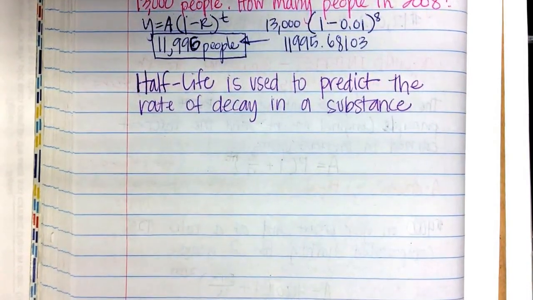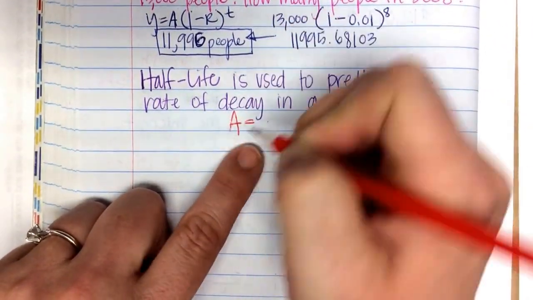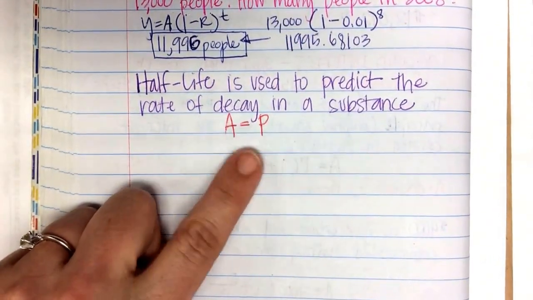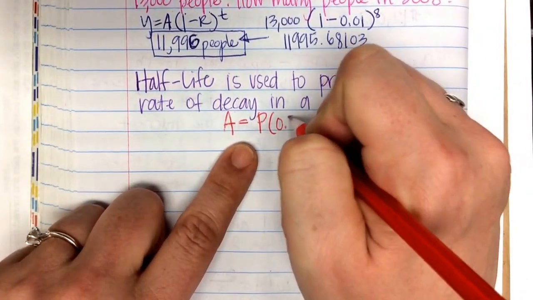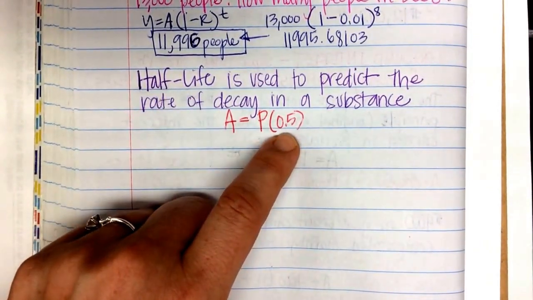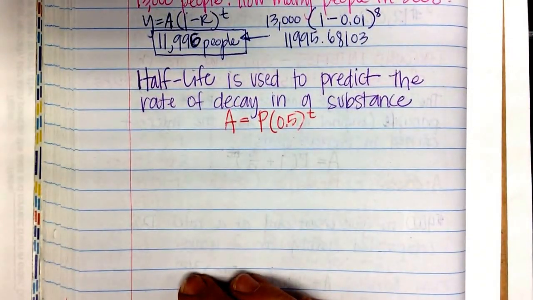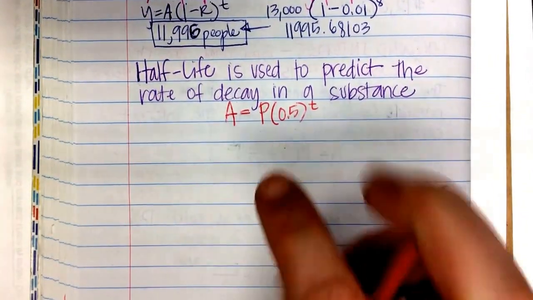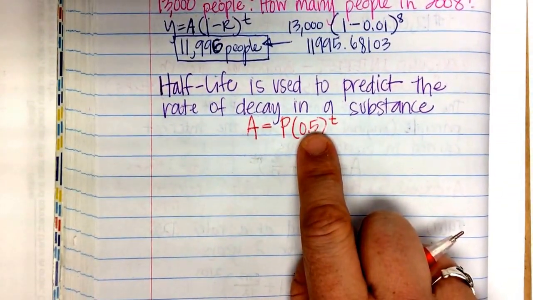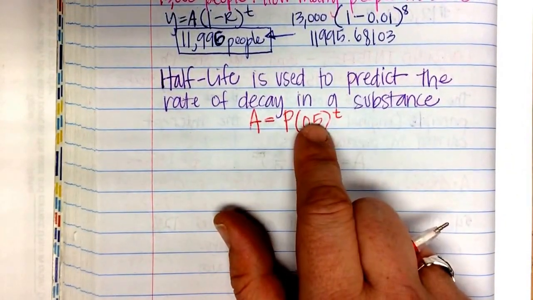Okay, half-life, here's the formula. A equals P times 0.5. Why 0.5? What does that represent? Half. You could put a fraction of a half there. To the power of t. We don't have to mess with this middle part because we know it's going to half itself. That's the way this substance works.